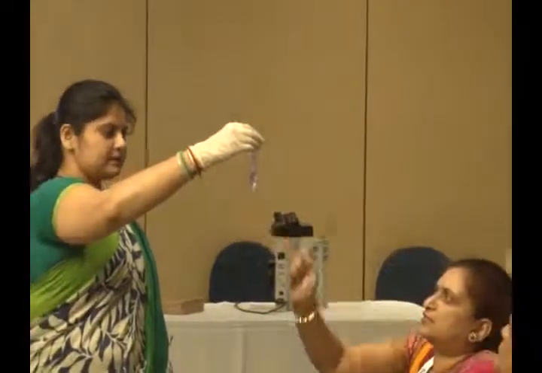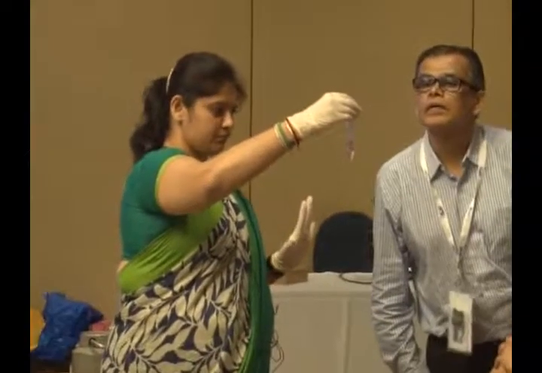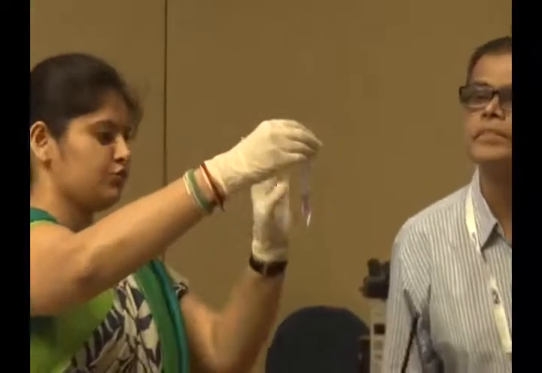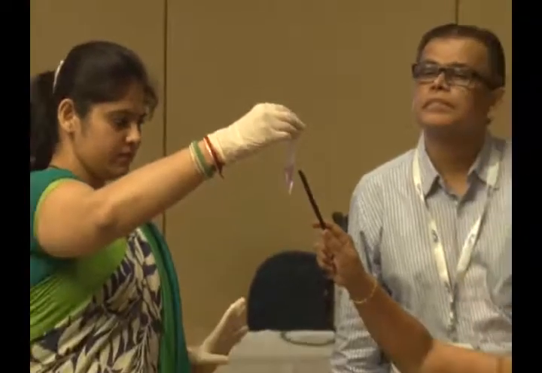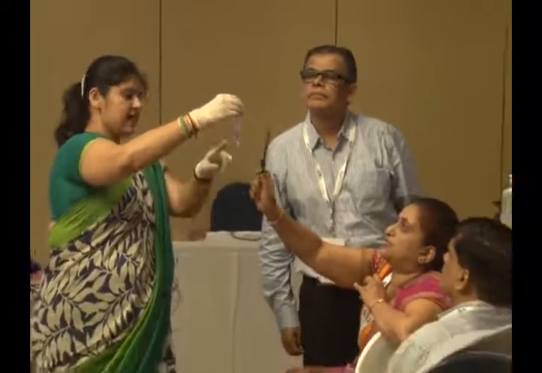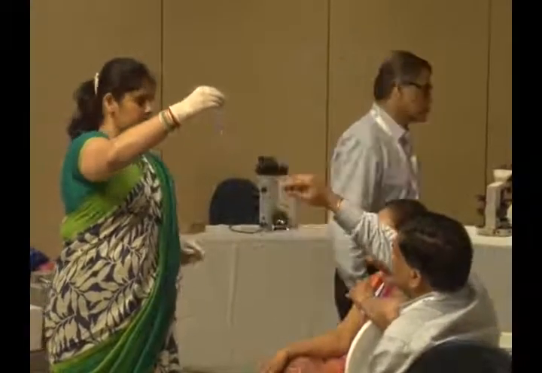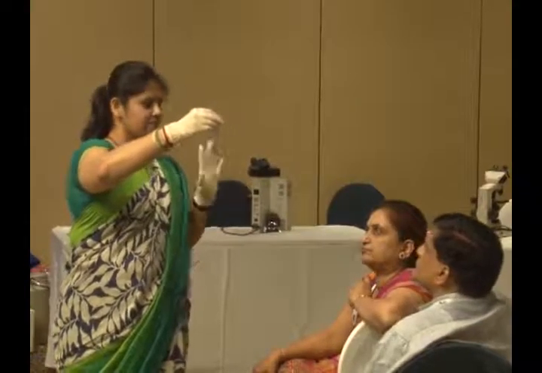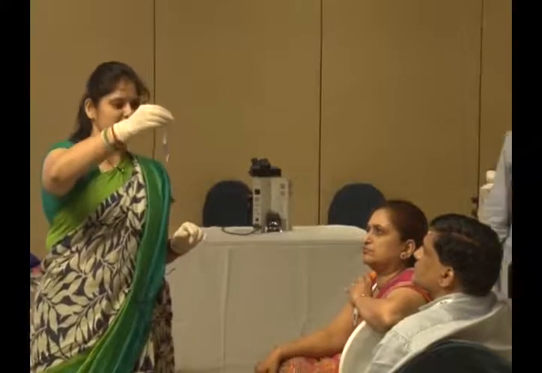This is the frozen sample, and it is prepared with the medium, so it is pinkish in color.